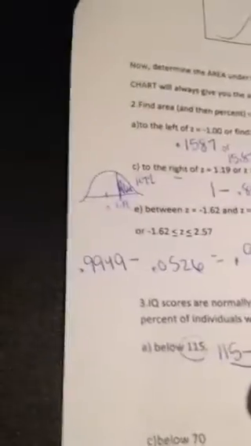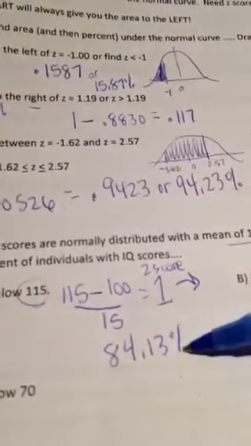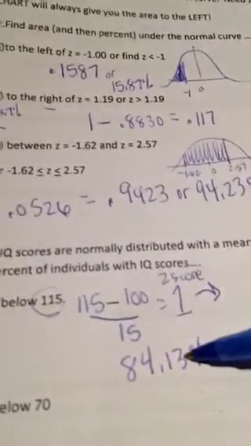So that's about 84.13% of the people have scores below 115. You just look it up on the chart. If it's below, you just look it up and you're done.